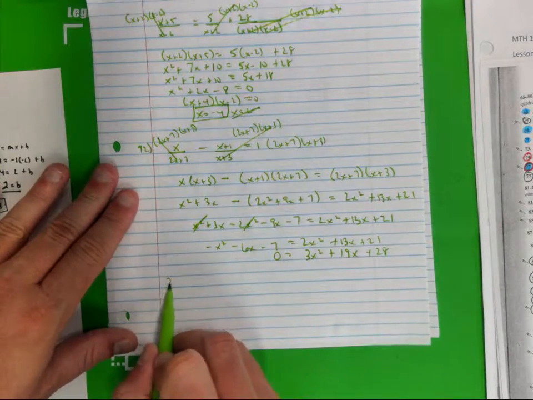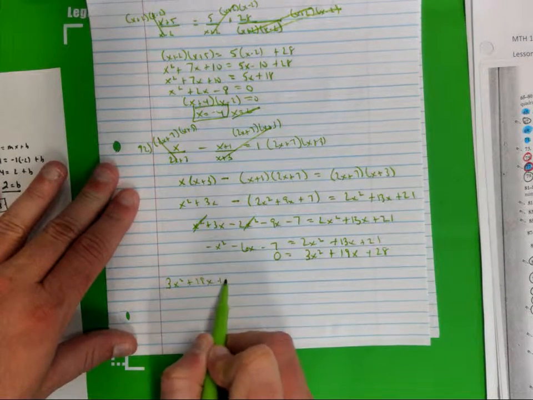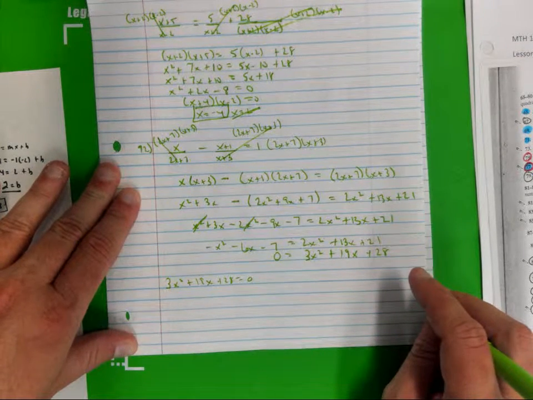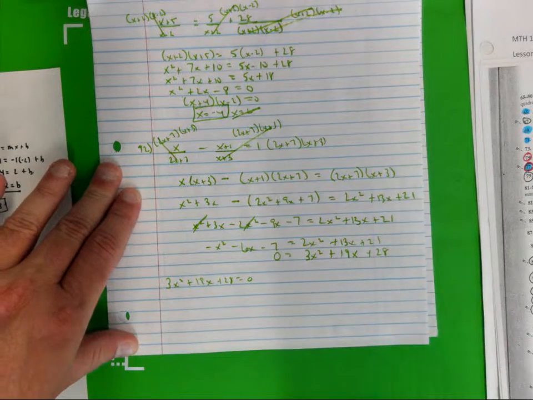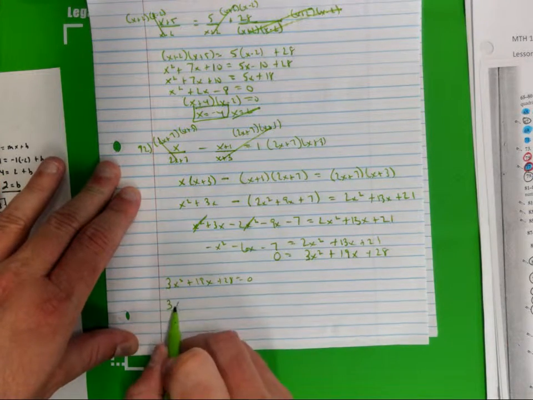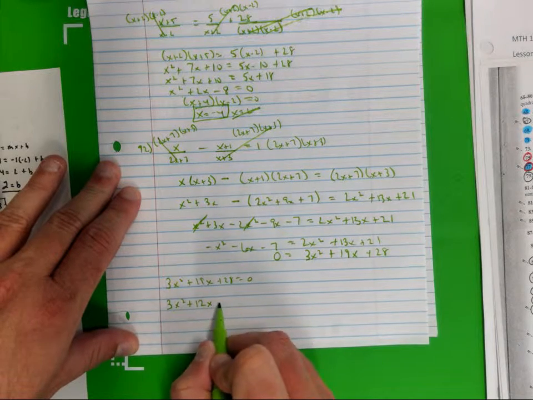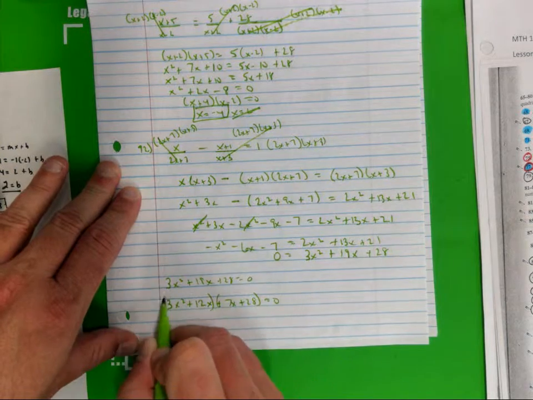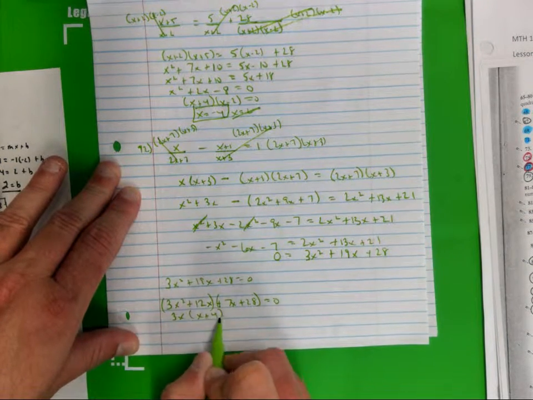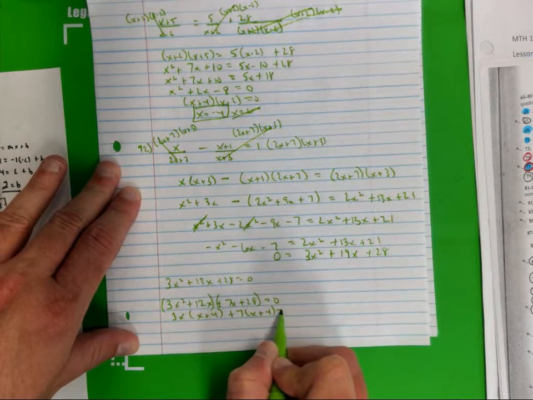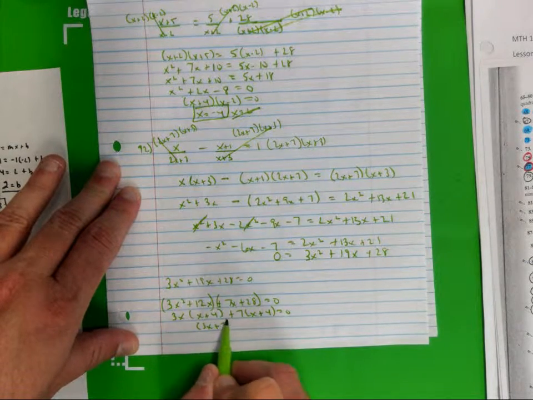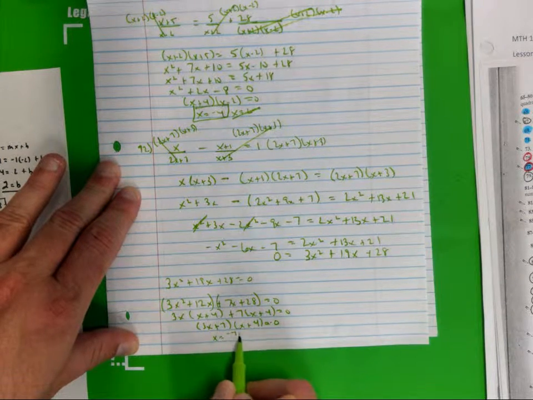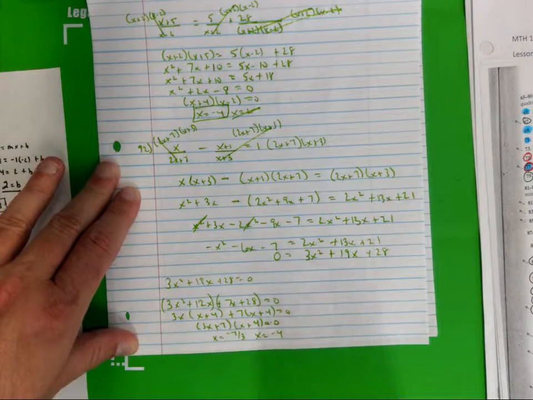Alright, I'm going to try to factor that. I got 3x squared plus 19x plus 28. It's got to multiply to give me 84 and add to give me 19. 12 and 7, thank you. So I got 3x squared plus 12x plus 7x plus 28. I'm doing it my way. If you do slide and divide, you do it that way. So I get 3x plus 7, x plus 4, and I get x equals negative 7/3, and x equals negative 4. That's a beauty right there now.